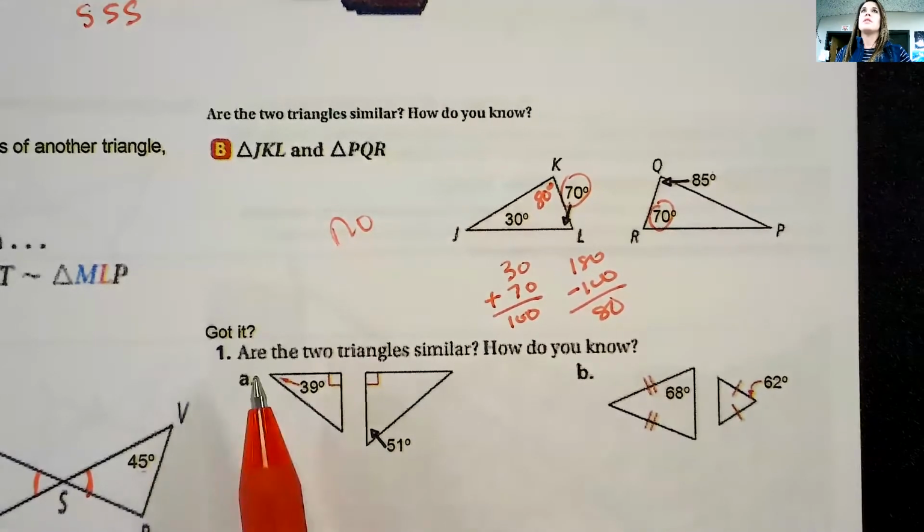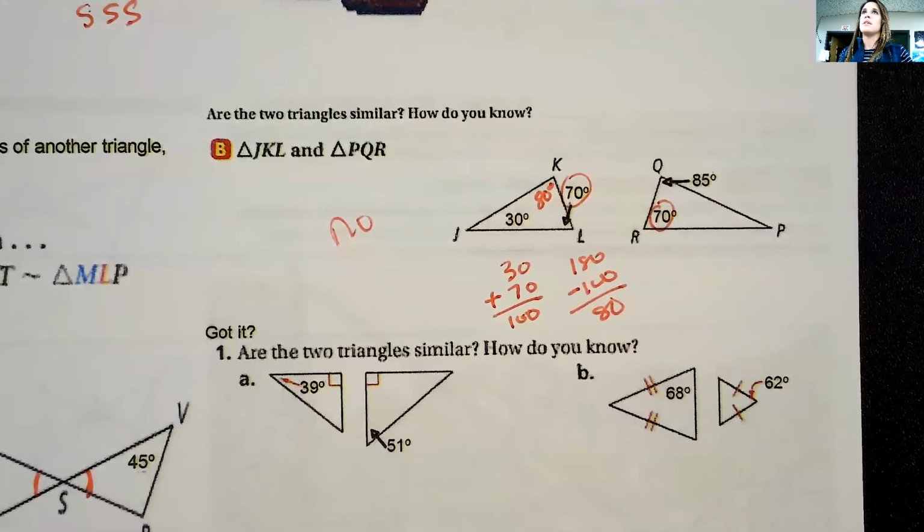So look at number 1, A and B here, and write down whether you think they are or are not similar. Okay, I'm gonna have you take a moment to look at those. You can discuss it with someone else if you're still not feeling confident.